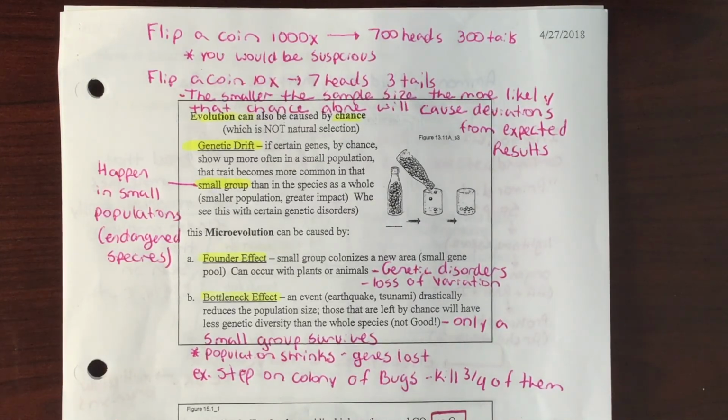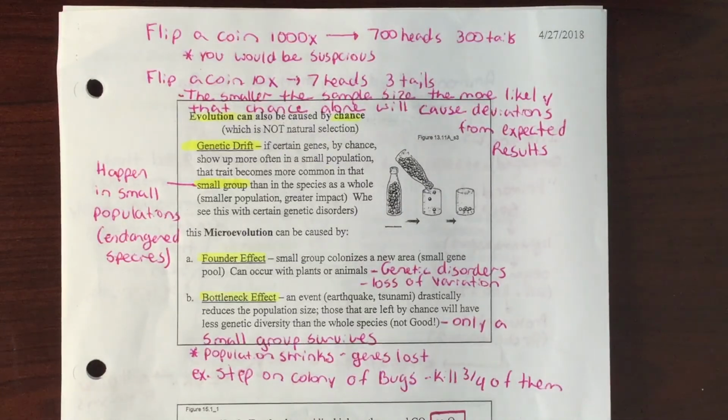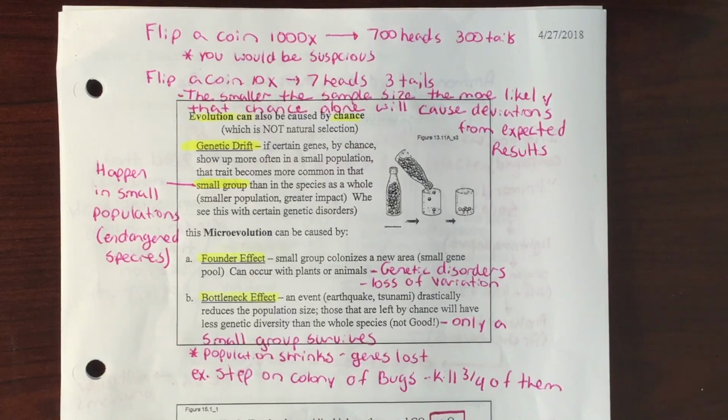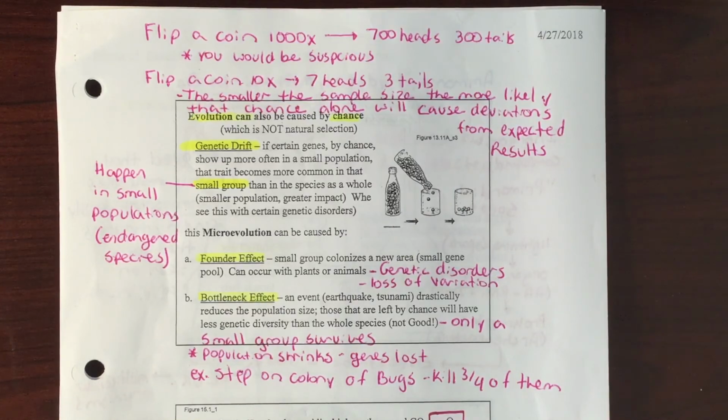So think about it this way. If you flip a coin 1,000 times, and 700 times it lands on heads and 300 times on tails, you would be suspicious, because you should expect a 50-50 shot between the two. If you flip a coin 10 times, 7 times lands on heads and 3 times on tails, you'd be like, okay, I can understand that. The reason is it is a smaller sample size. So the smaller the sample size, the more likely chance alone will cause deviations from expected results.